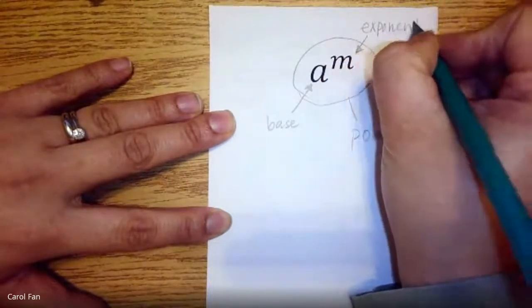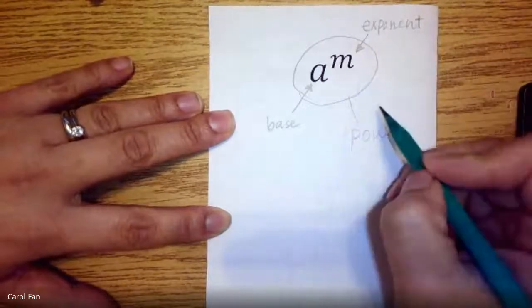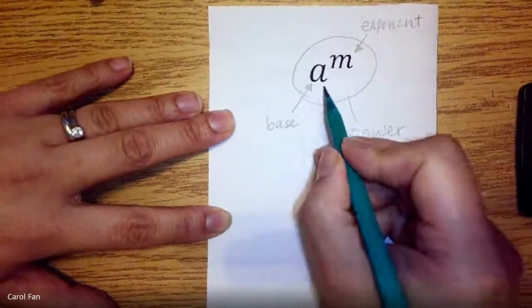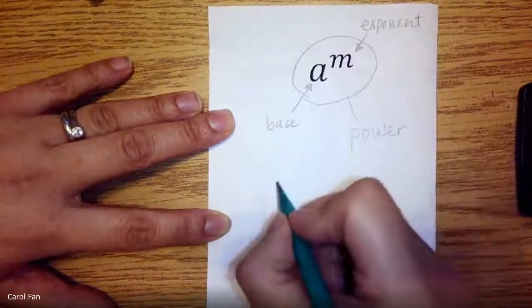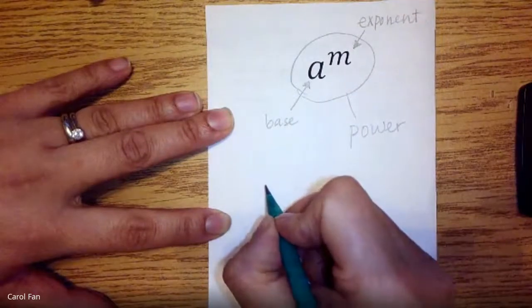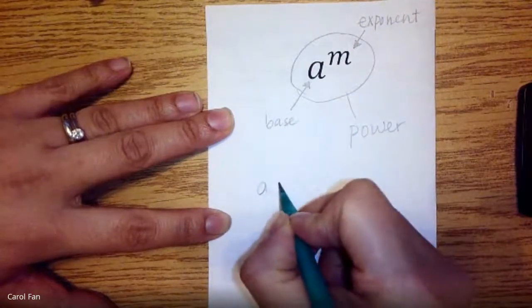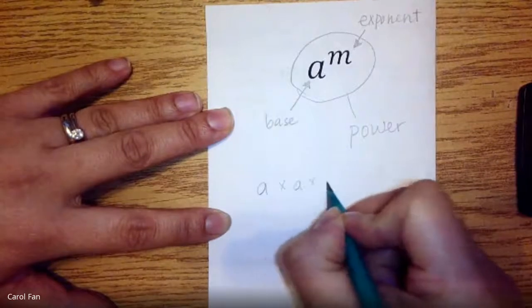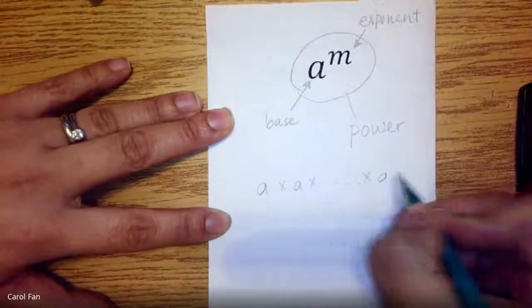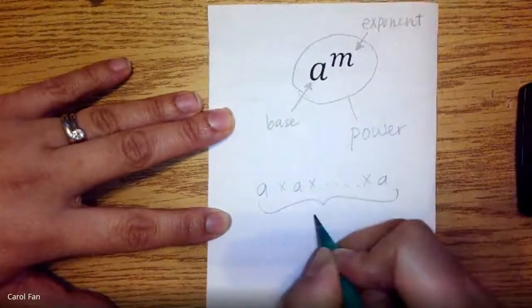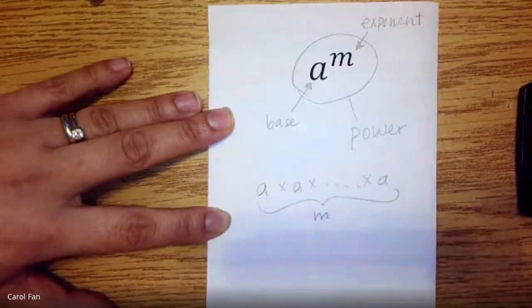Now, if we were to expand it, that would mean that I am multiplying a by itself m number of times. So this would be like a times whatever times a, and it is being multiplied m number of times.